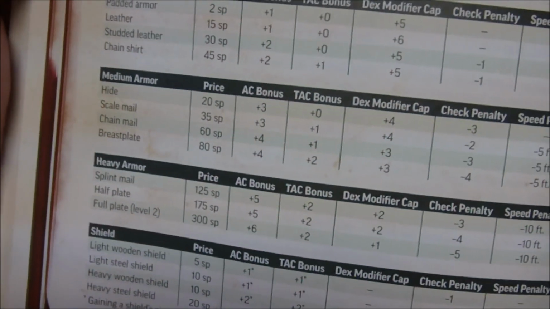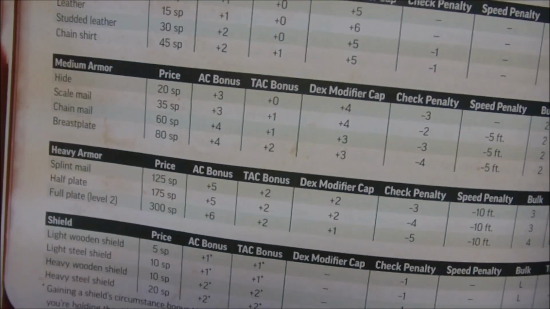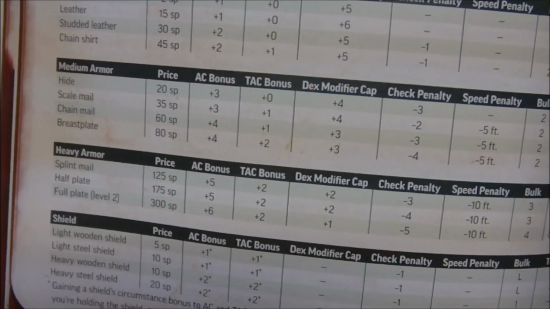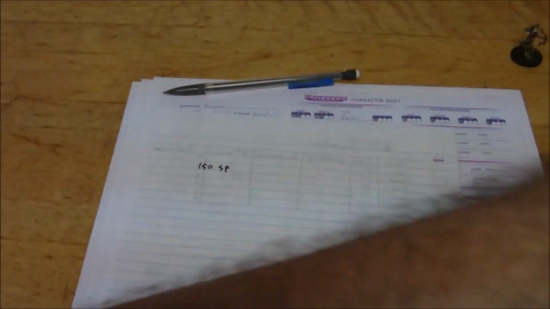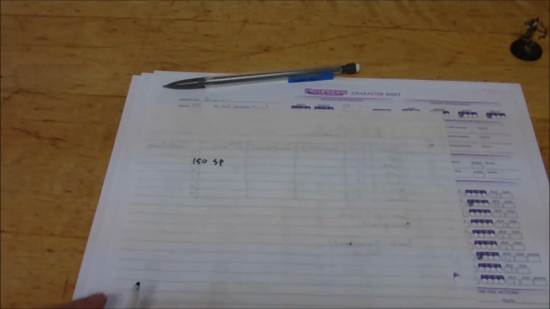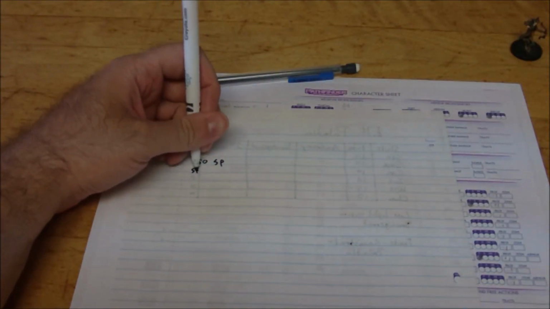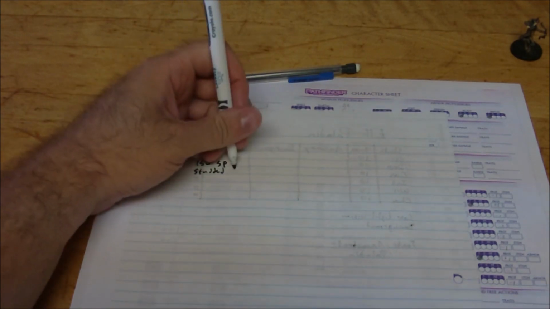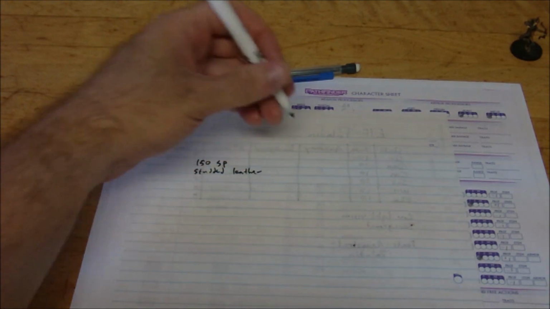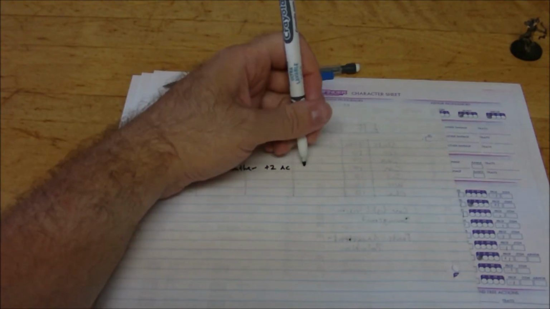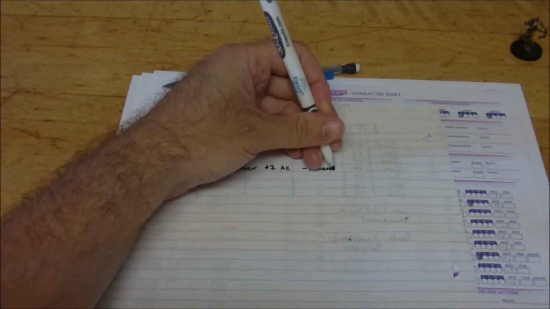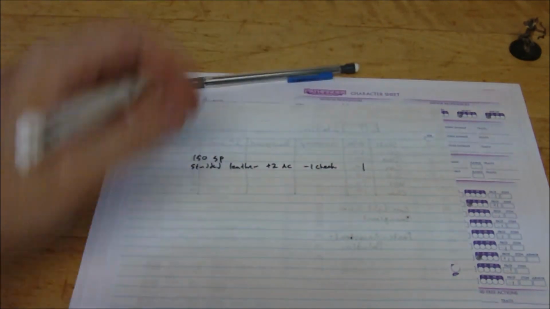Its AC bonus is +2. It does not provide a bonus to touch AC, and the dex modifier cap is +5 for that one. So I can get up to a +5 modifier before I reach the cap on that. So I'm just going to do studded leather. Alright, so the armor bonus is +2 AC, -1 check, and it was 1 bulk.